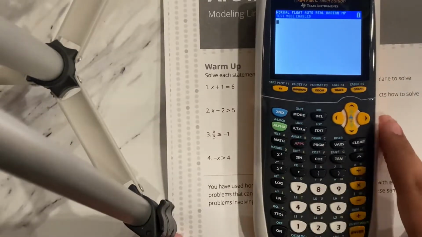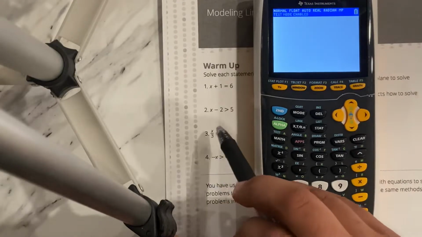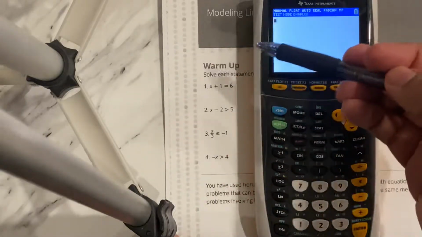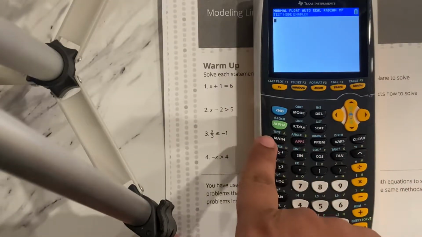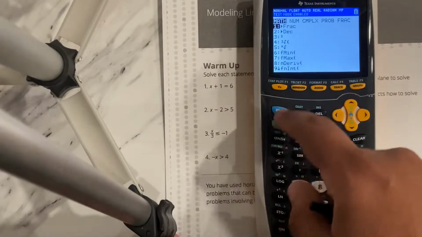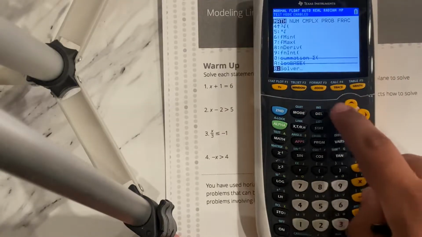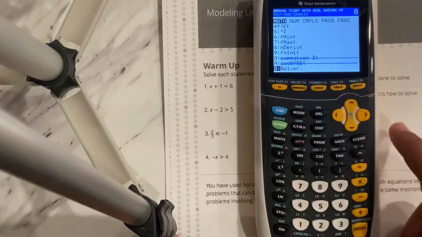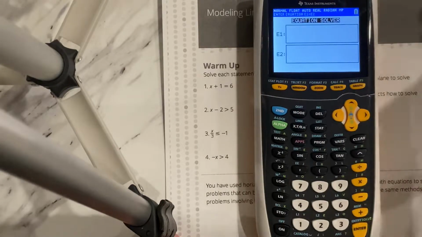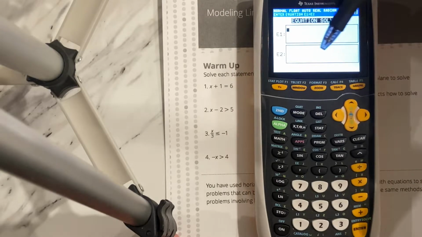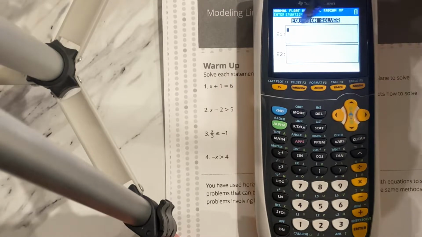Zoom out a little bit. First statement is x plus 1 equals 6. We should be able to solve this fairly easily, but of course I do want to show you. Clicking this math button. After math, making sure we're under math, we click the up button and you see B, solver. Click enter. The equal sign is what is dividing this equation solver, okay?